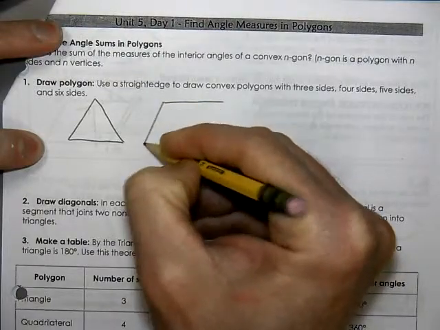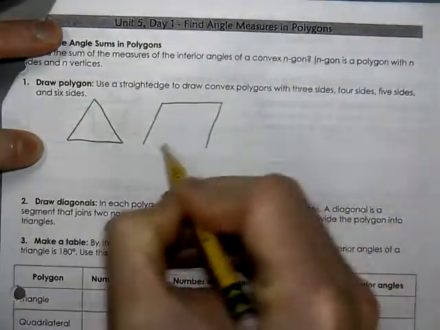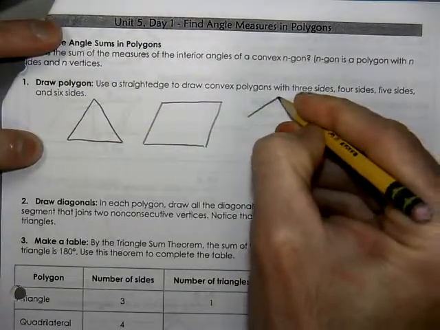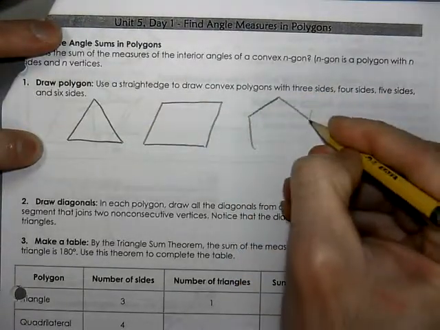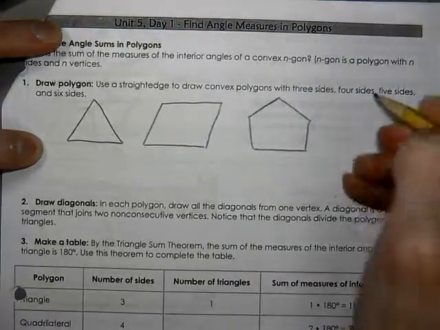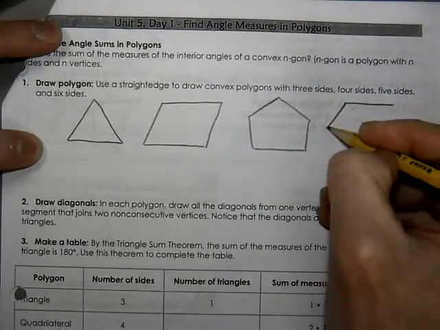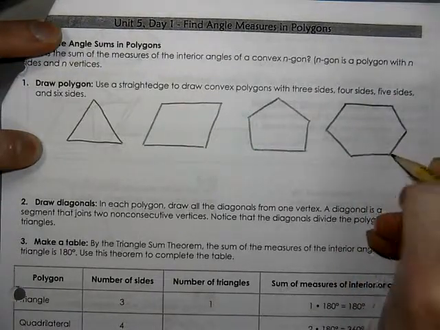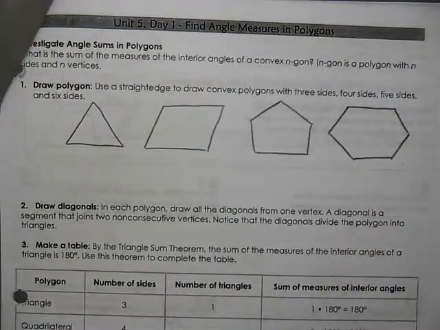You can draw any type of four-sided figure that you wish. A pentagon and a hexagon. Okay.